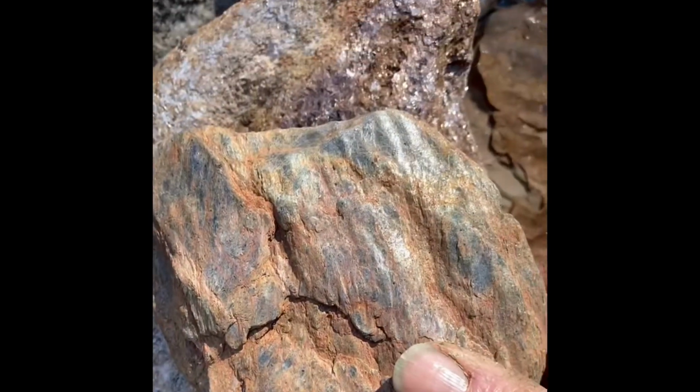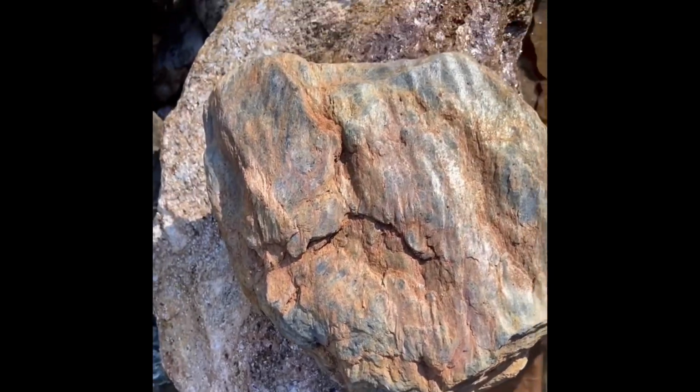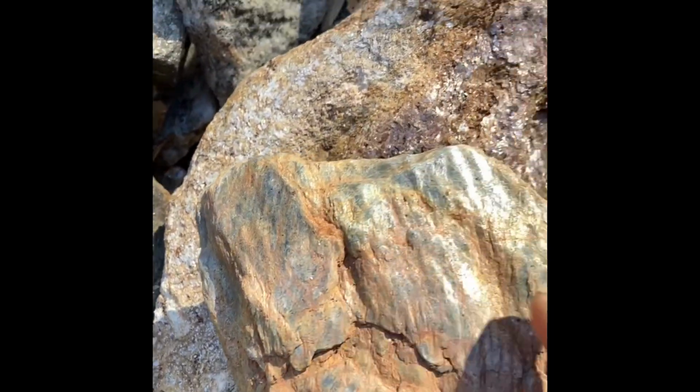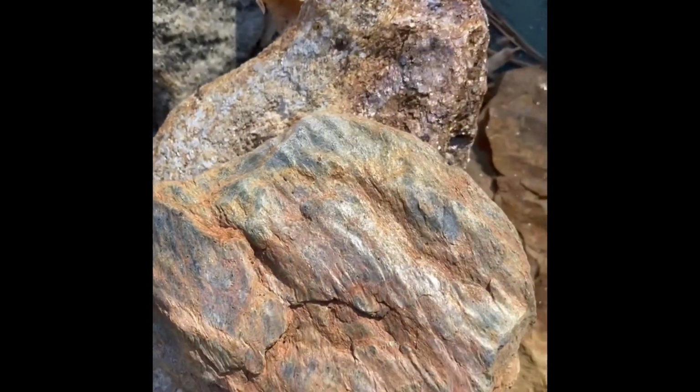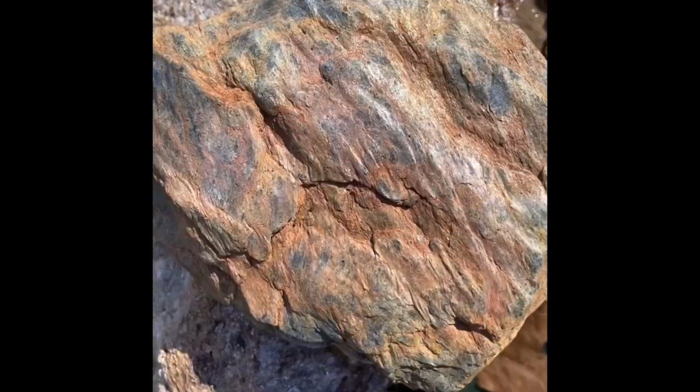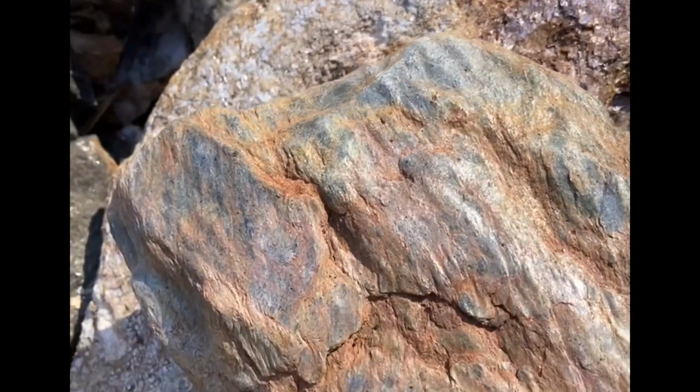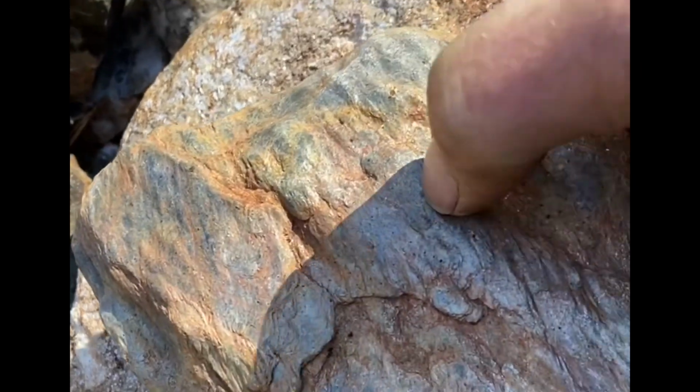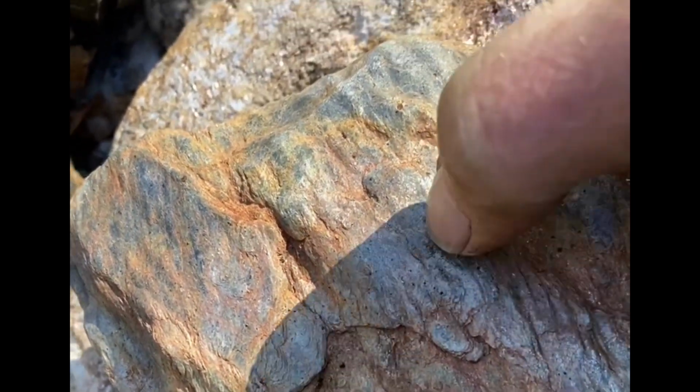Okay. Here's another schist. Let's look at it. Yeah, that ain't too good. Here's a good side of it. See that shiny stuff? Let's see if I can scratch it with my thumbnail. Yeah, I can scratch it with my thumbnail.